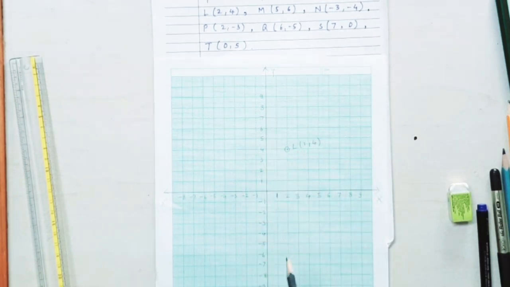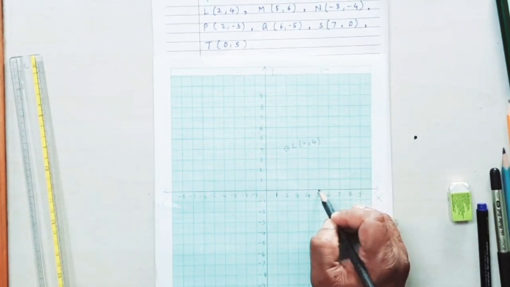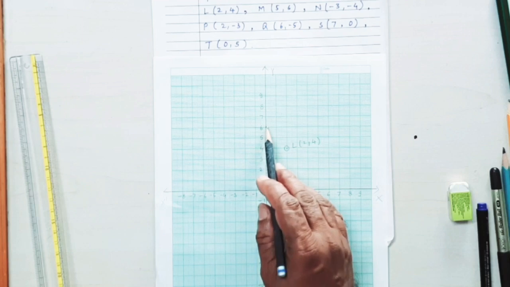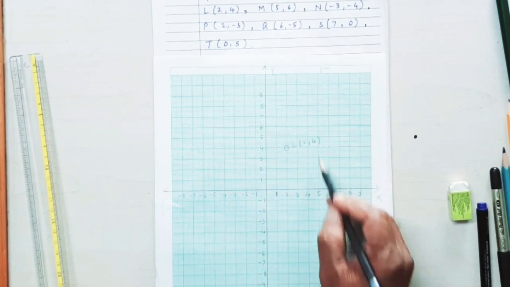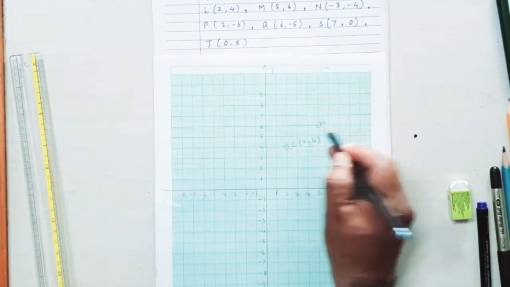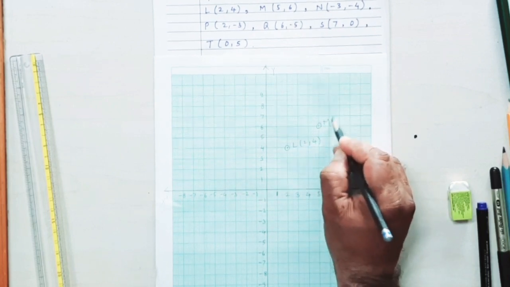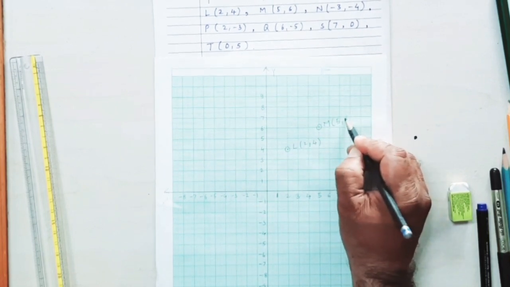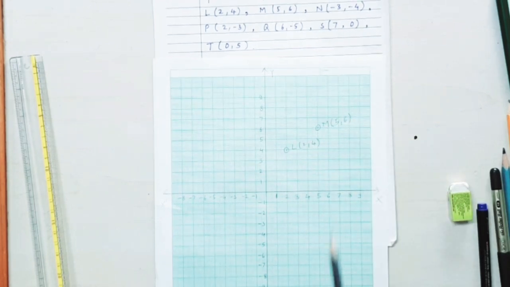Then the second point M, both are positive, 5 and 6. X is 5 on x-axis and y is 6 on y-axis. So draw the perpendicular lines here. Take the perpendicular distance. So point M lies in the first quadrant where x is positive, that is 5, and y is also positive, 6.